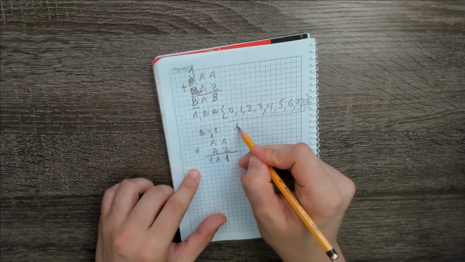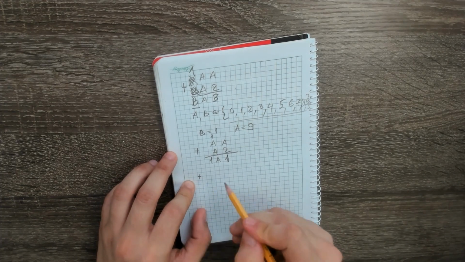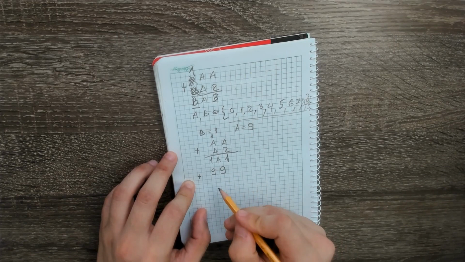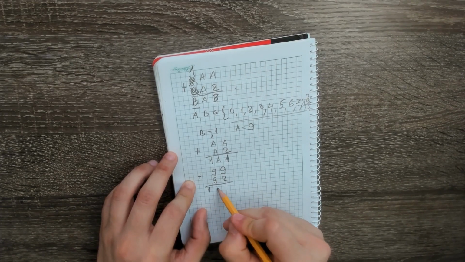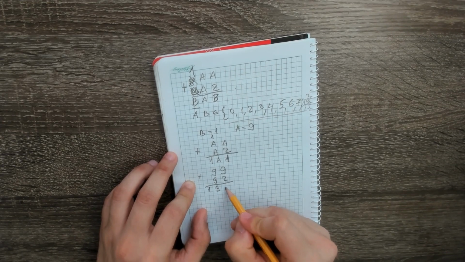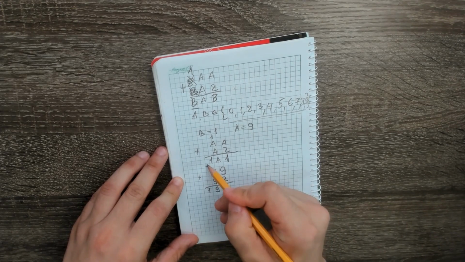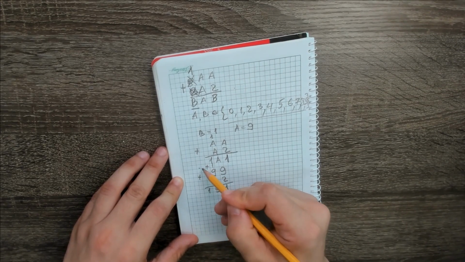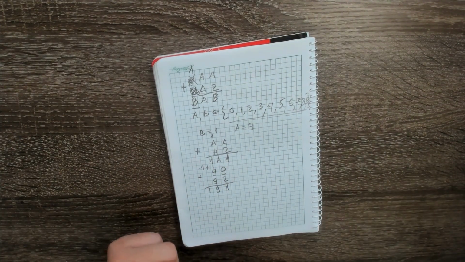So A equals 9. Let's rewrite this with everything we know: 99 plus 92 equals 191. Let's try to solve it. 9 plus 2 is 11, and 1 carries over. 1 plus 9 plus 9 is 19, and 1 goes again here. So everything is correct. B equals 1, A equals 9.